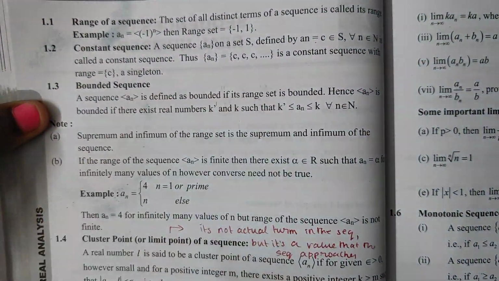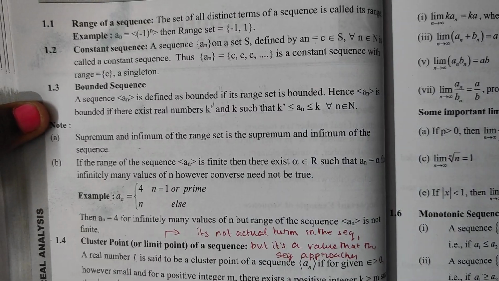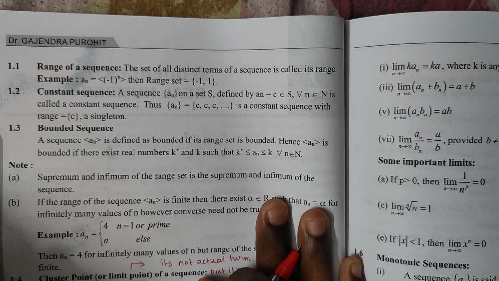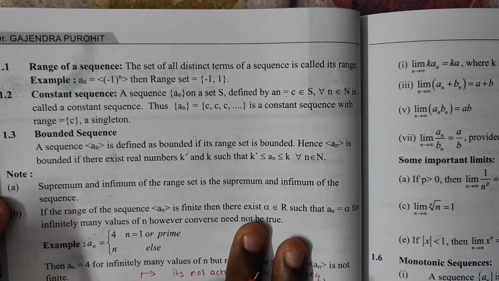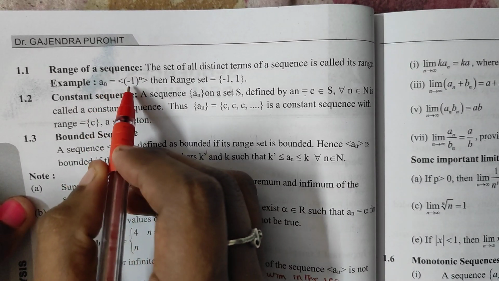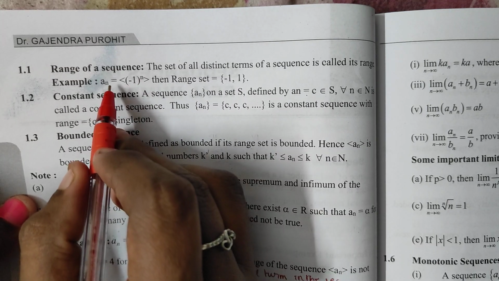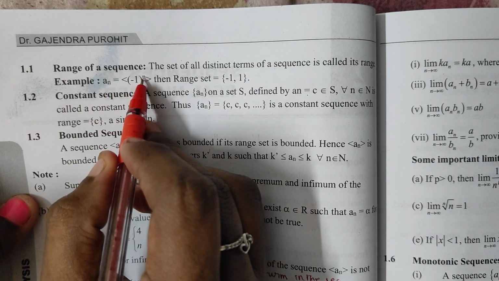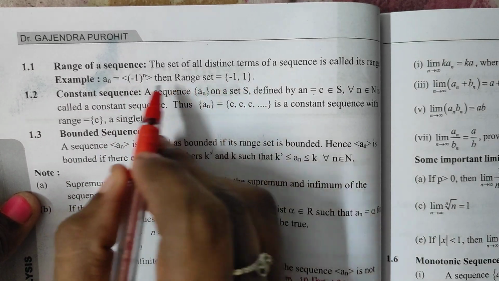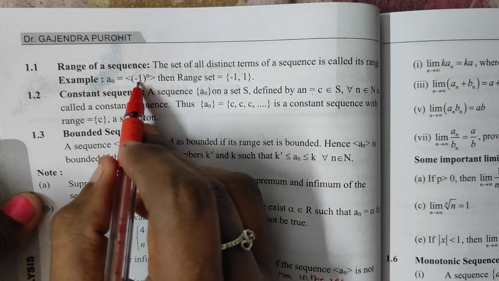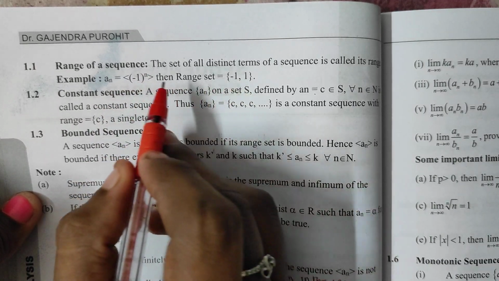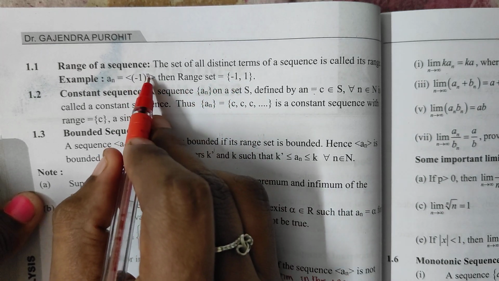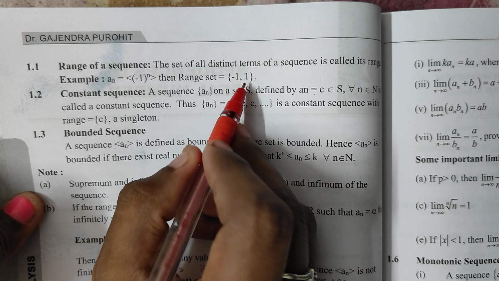Range of a sequence. The set of all distinct terms of the sequence is called its range. Suppose you are considering a_n equal to (-1) power n. If you put n equal to 1, you will get minus 1. If you put n equal to 2, (-1) the whole square will give you 1. If you put 3, (-1) to the whole power 3 is minus 1. If you put 4, (-1) to the whole power 4 will give you 1.